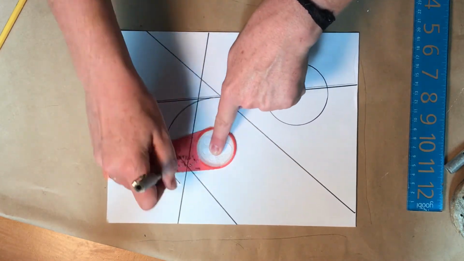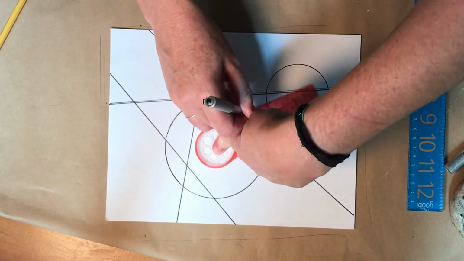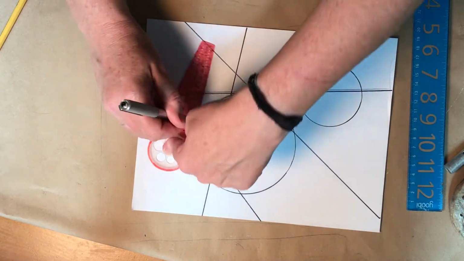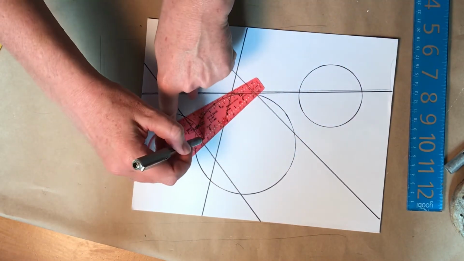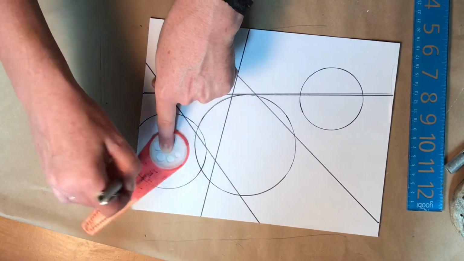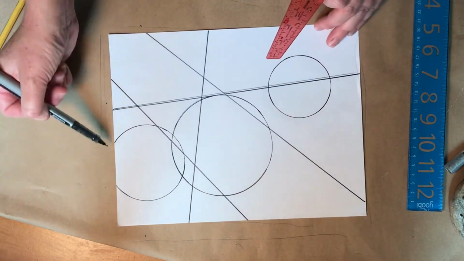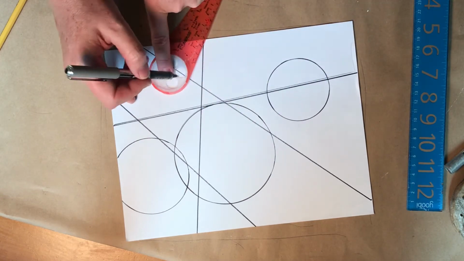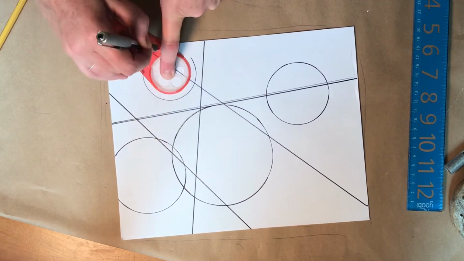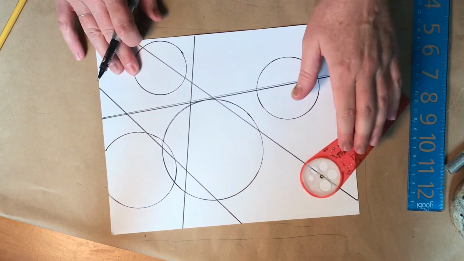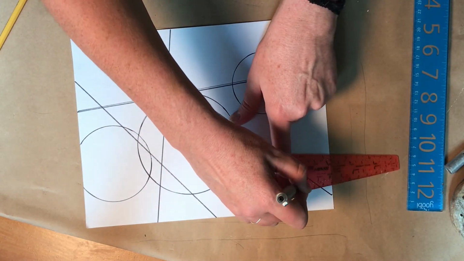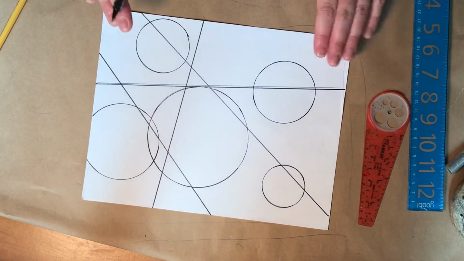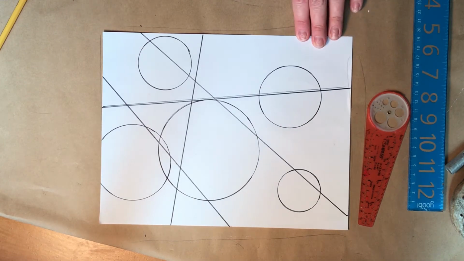And I'll do some different size circles. It's totally fine if you want your circle to go off the paper, just kind of running off. We're going to talk about composition rules, and one of them is that you can bleed things off the edge. I'll put one down here. And I might need a small guy up here. Okay, so you've got 4 lines now and 5 circles.